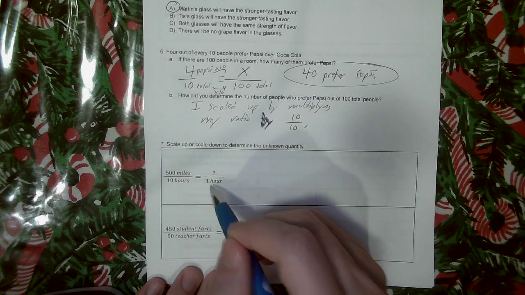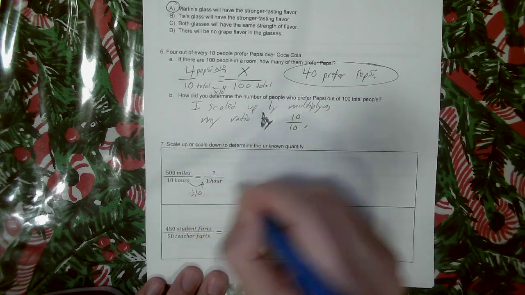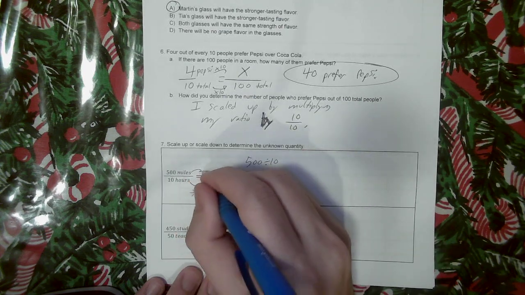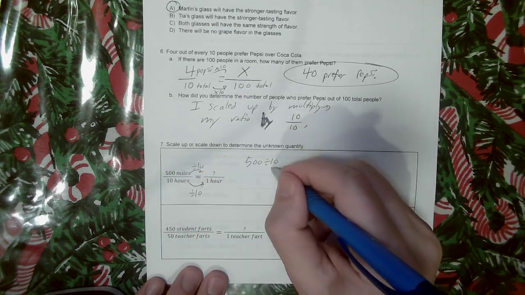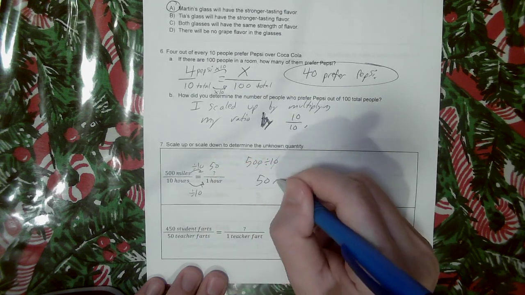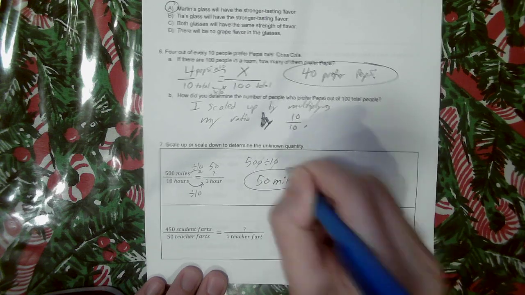500 miles over 10 hours. So to get to 1, I'm going to be dividing by 10. 500 divided by 10. Right? I take a 0 off, I get 50. So 50 miles. Gotta show my work here. There we go.